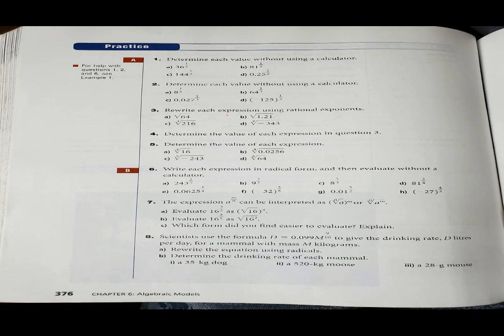Number 3 says rewrite each expression using rational exponents. So like the square root of 64 means you write 64 to the power of 1/2. That's all it's asking you to do there. It's not asking you to evaluate it or anything. It just says rewrite the expression using rational exponents, just testing whether or not you can take these roots and turn them into fraction exponents. All right, rational exponents. Number 4 says evaluate them. You can use a calculator for that.